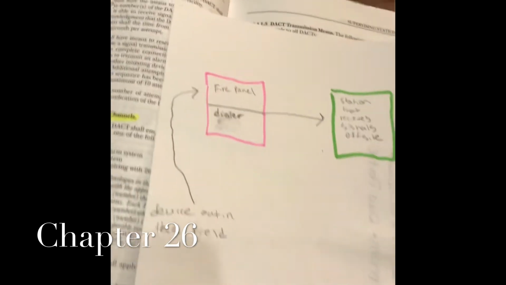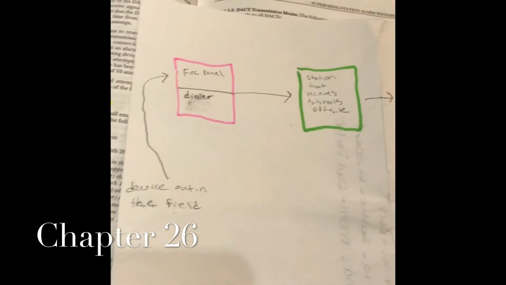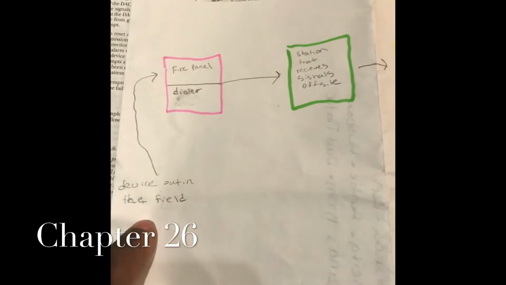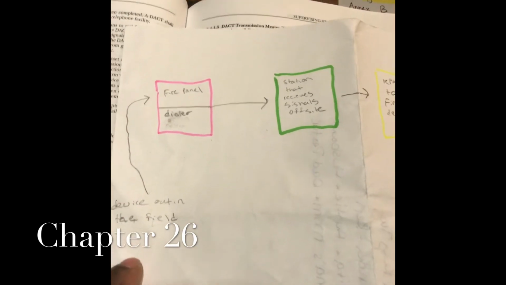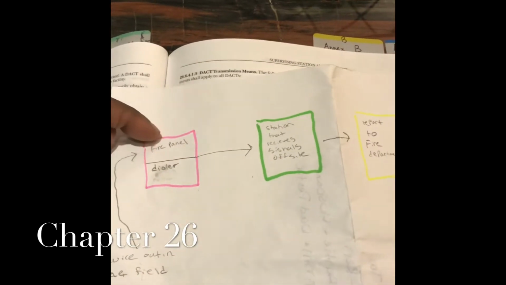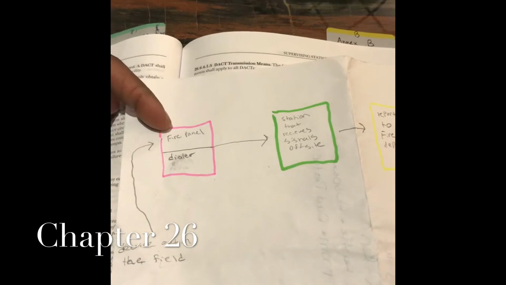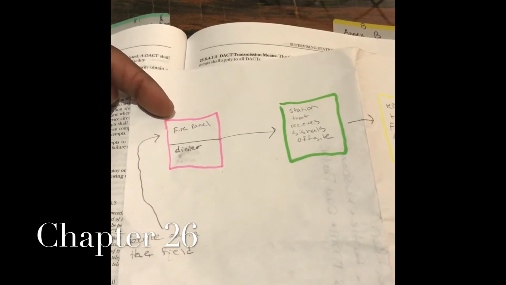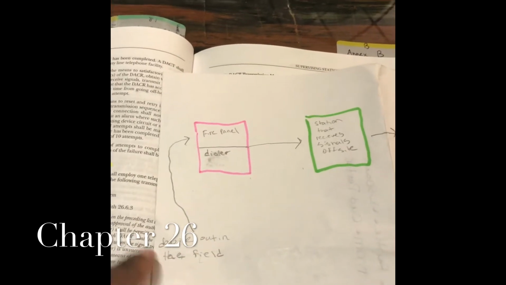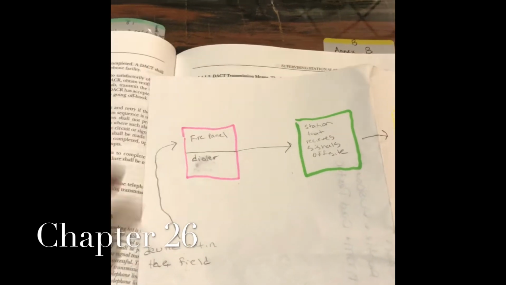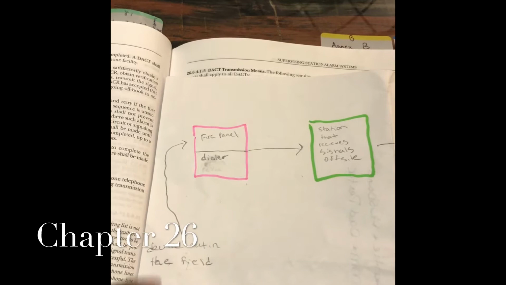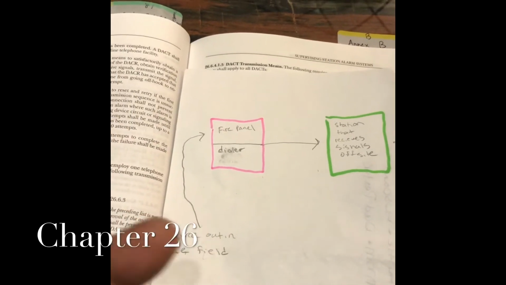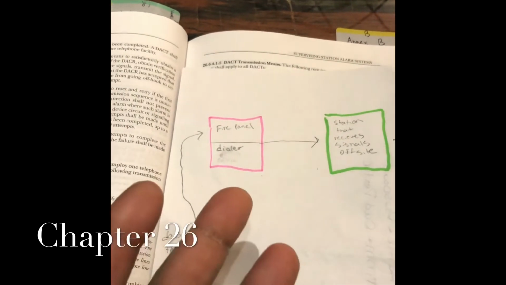So if we take a look at this, you have your devices that are out in the field. So the devices that are out in the field report to the fire alarm panel. And this can either be a fire alarm panel or a security panel, but in our case, we're dealing with a fire alarm system. These devices that are out in the field, these can be smoke detectors, they can be water flow switches, tamper switches.